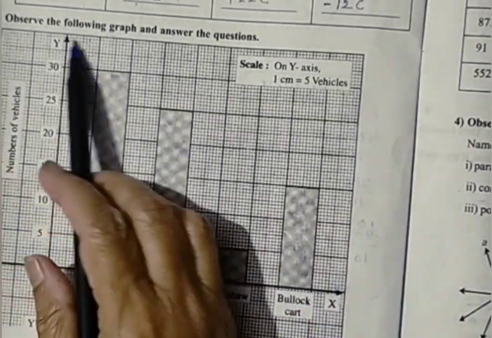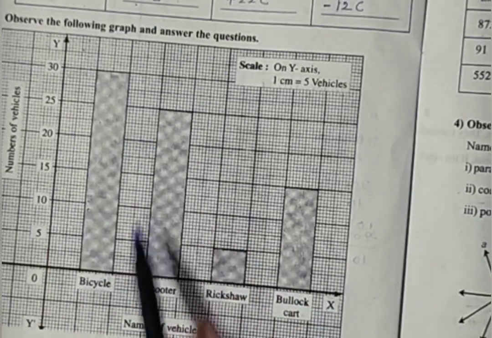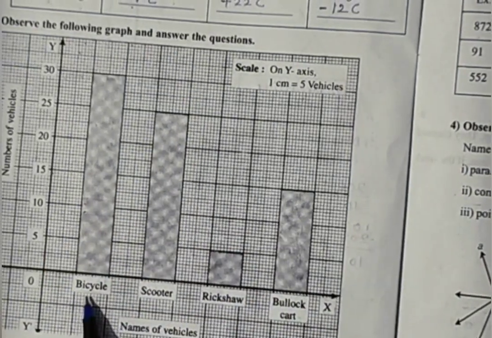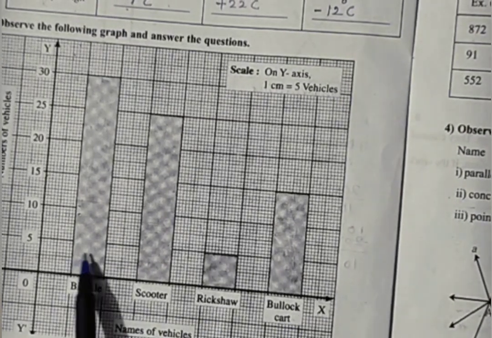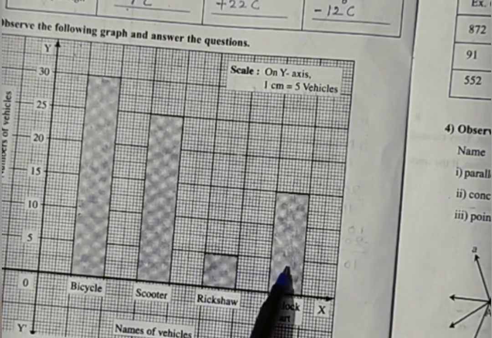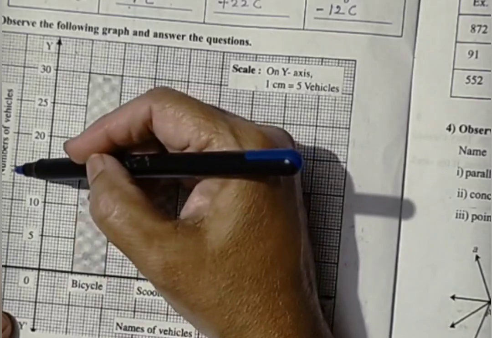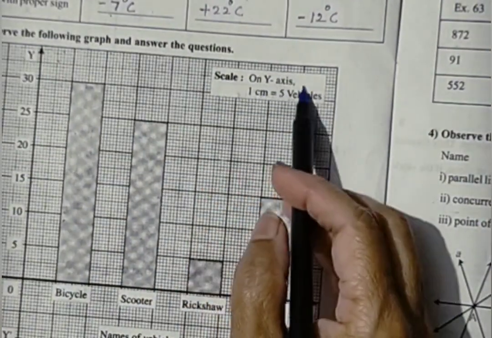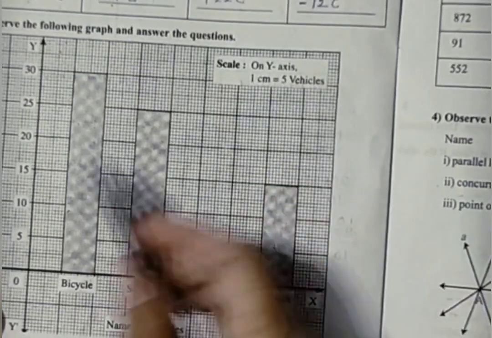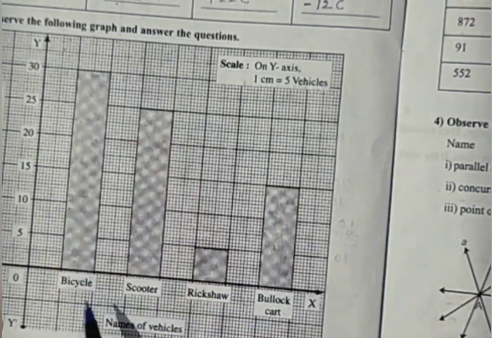Second, observe the following graph and answer the questions. Here is the graph. On the x-axis, bicycle, scooters, rickshaw, bullock cart. Vehicles are on the x-axis and number of vehicles on the y-axis. Scale on the y-axis, 1 centimeter is equal to 5 vehicles.